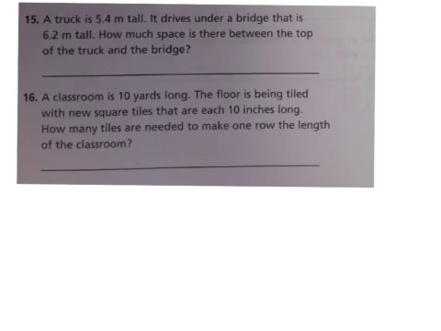Number 15 is going back to our decimals. It says a truck is 5.4 meters tall, and it drives under a bridge that is 6.2 meters tall. How much space is there? Meaning what's left over? You're going to take your 6.2 and you're going to subtract 5.4.